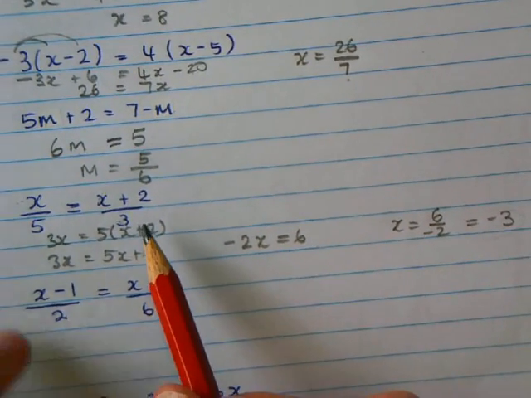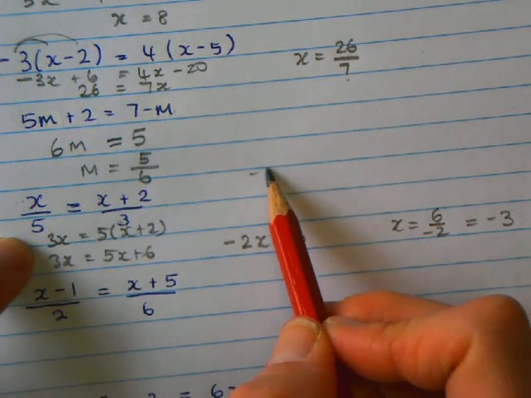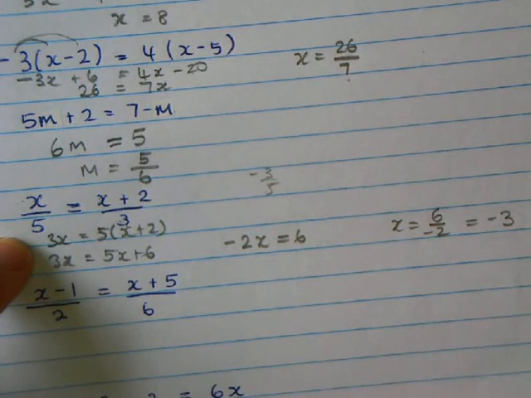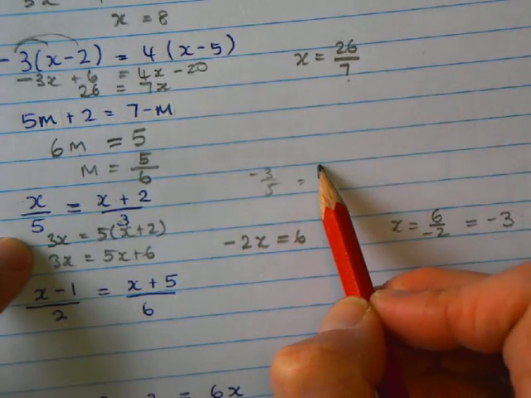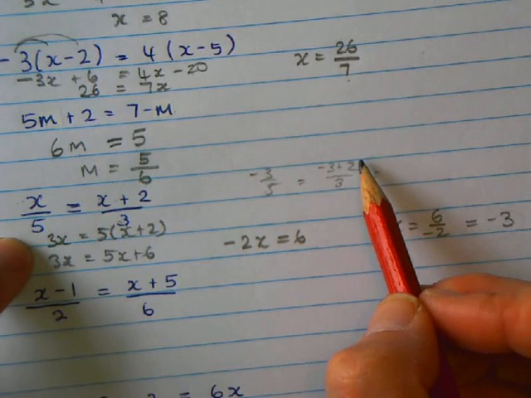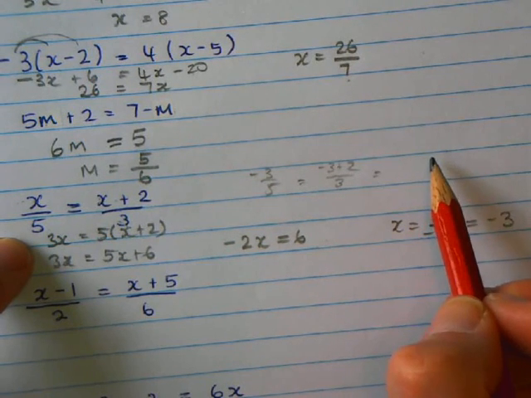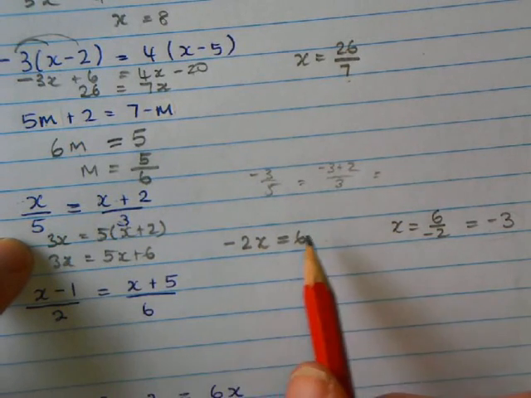So just as a quick check, you could put x into the equation of negative 3. So x divided by negative 3 is negative 3 over 5. And then this one here will be negative 3 plus 2. So negative 3 plus 2 over 3, which is negative 3 plus 2 is negative 1 over 3.